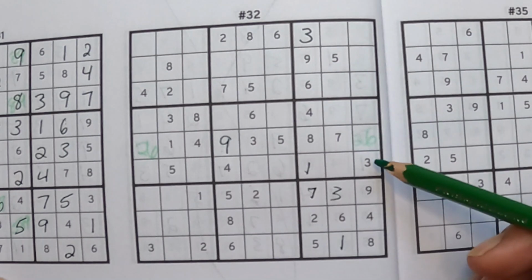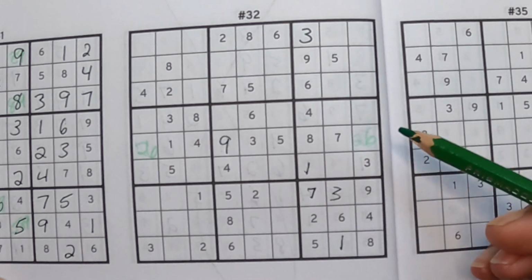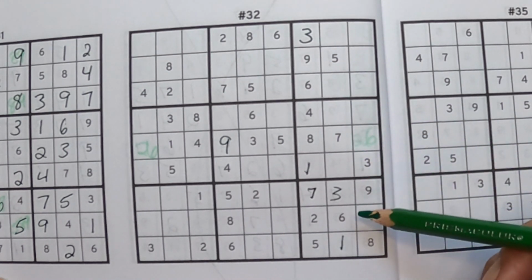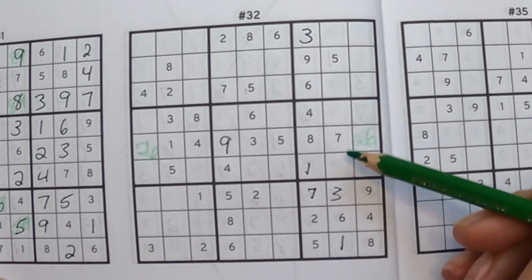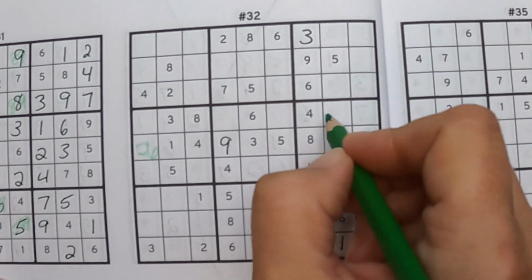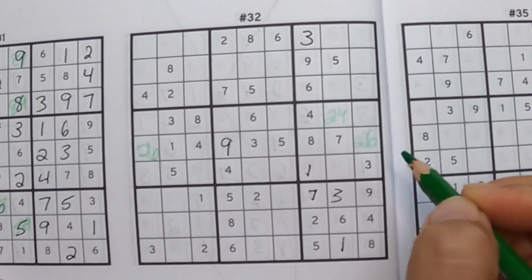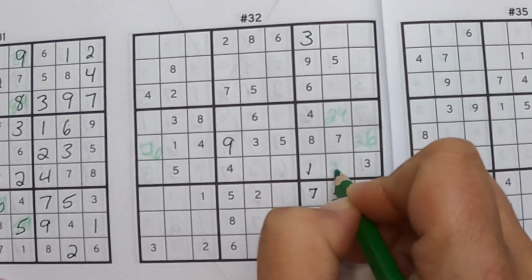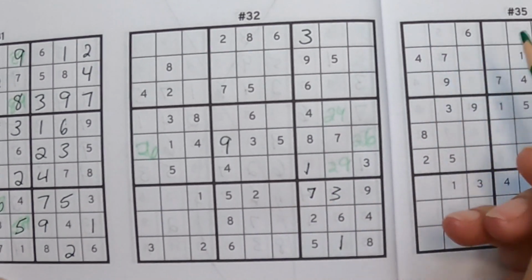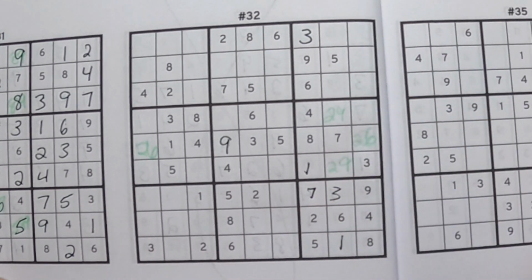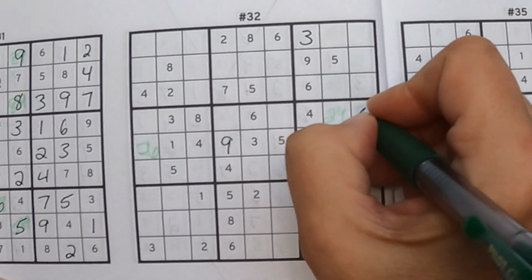For this box, we're missing 2, 5, 6, and 9. We've got 5 and 6 here. So 2, 9. Same here, 2, 9. And so if we look, the only place our 5 can be is here.